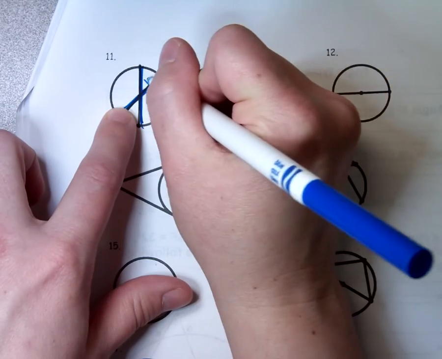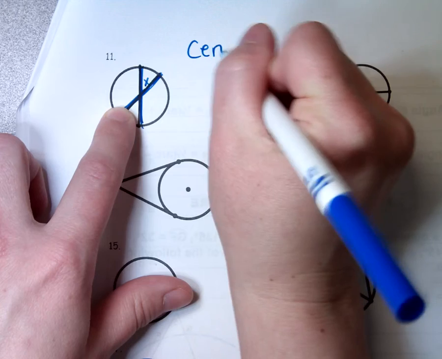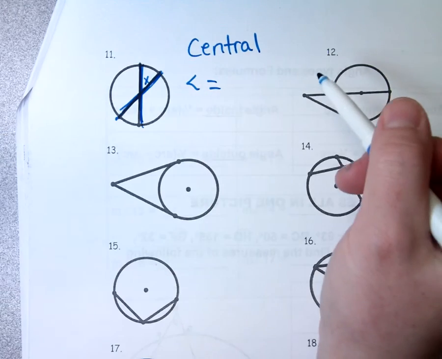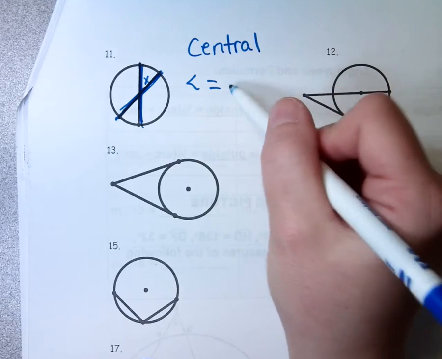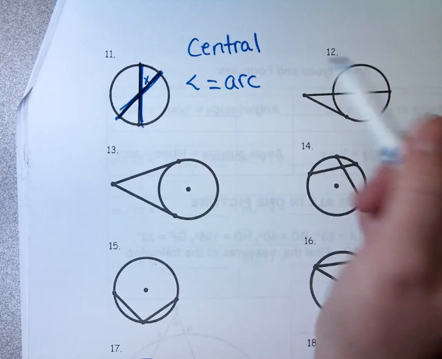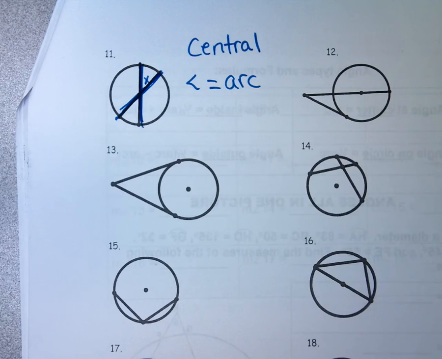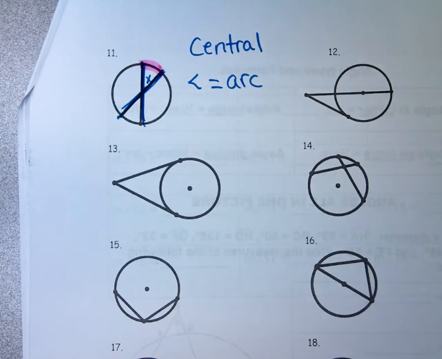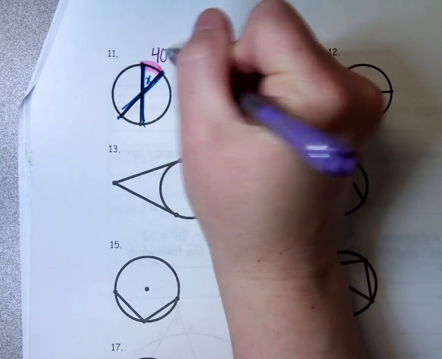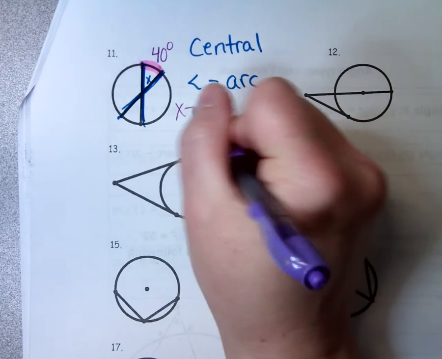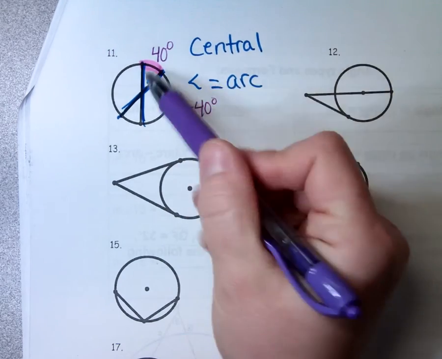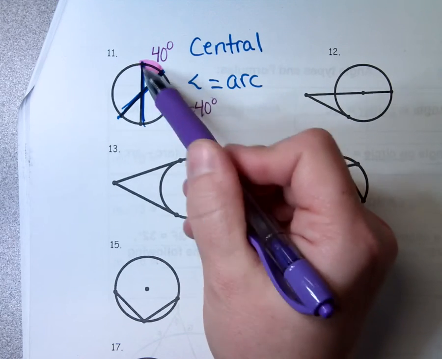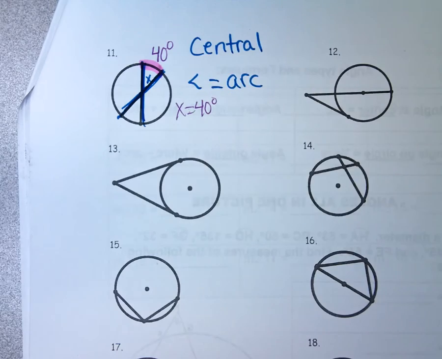So let me just call this little x right here. So it is central. And because it's central, the angle would equal, do you remember? The arc. Whatever the arc is, that's what the angle will be. So if this arc right here was, say, 40 degrees, what would x be? X would be 40. So if the vertex of the angle is at the center of the circle, it's called a central angle, and the angle equals exactly what the arc is.